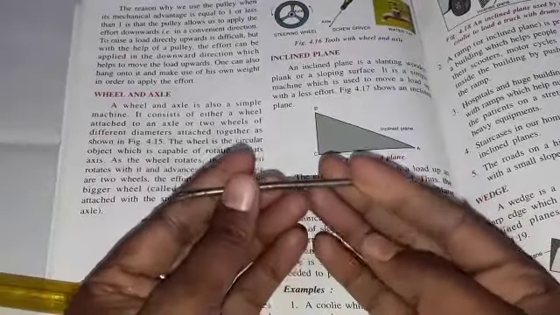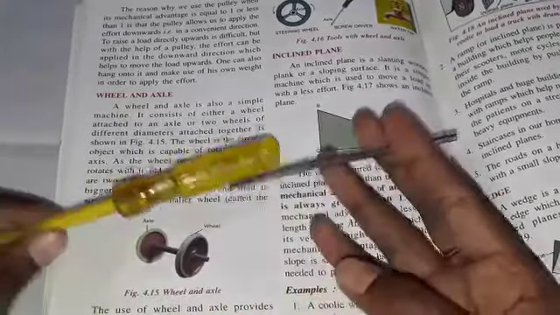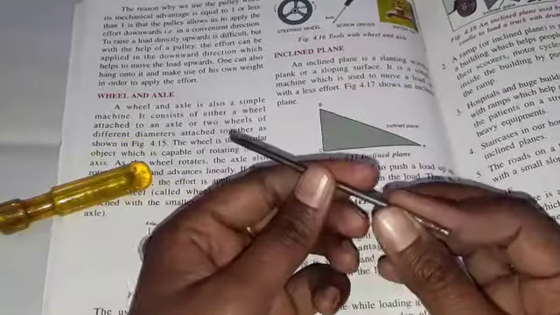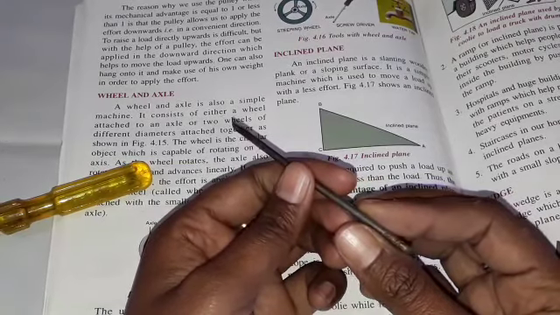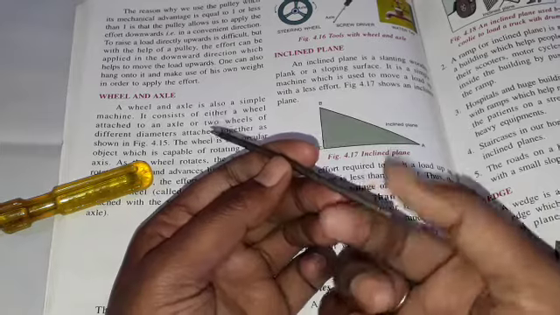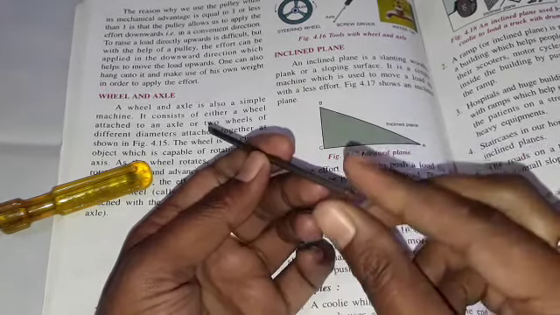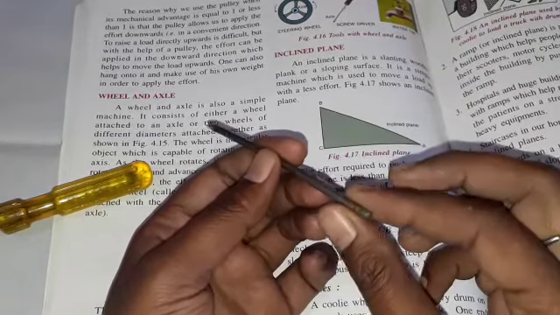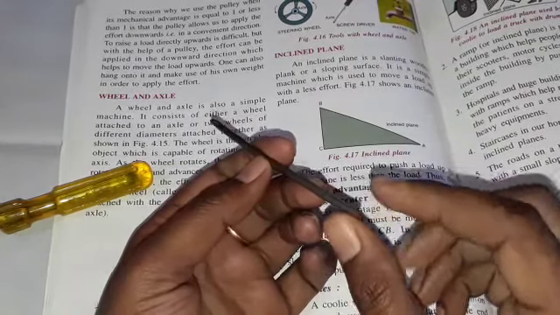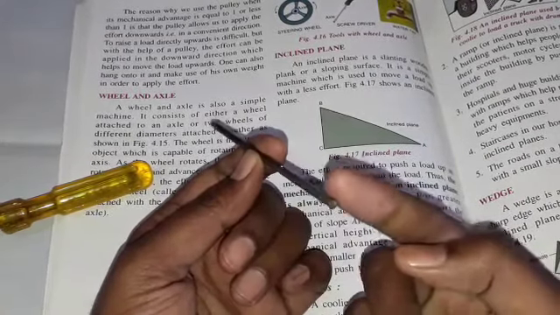This is also a screwdriver, but I removed the axle part. I removed this axle part from here, and if I want to open any kind of screw with this, I have to make a very high force because our diameter is very small, and maybe we are not able to open that screw because we have to make a very high force from the back side.